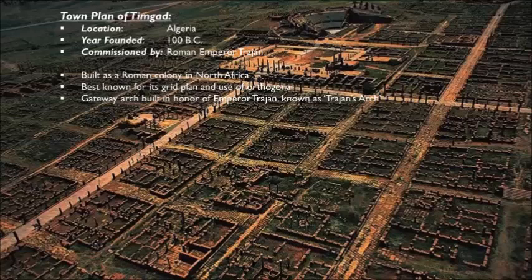In the previous slide, and you can go back, there was a gateway arch at the central area of the city, and it's known as Trajan's Arch. That was in honor of Trajan, the Roman emperor. And this is also built around 100 BC.